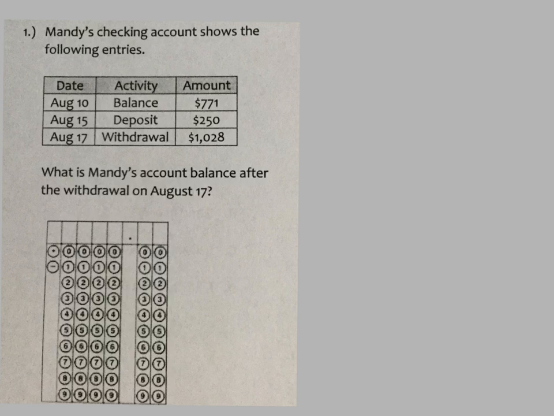Mandy's checking account shows the following entries. On August the 10th, she had a balance of $771. On August the 15th, she deposited or added $250 more. And then on August 17th, she withdrew or took out $1,028. What is Mandy's account balance after the withdrawal on August 17th?